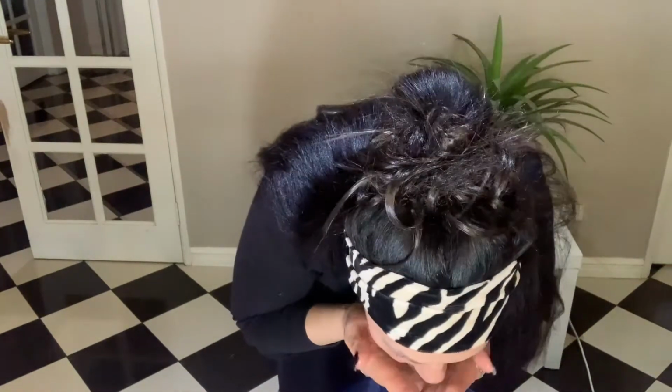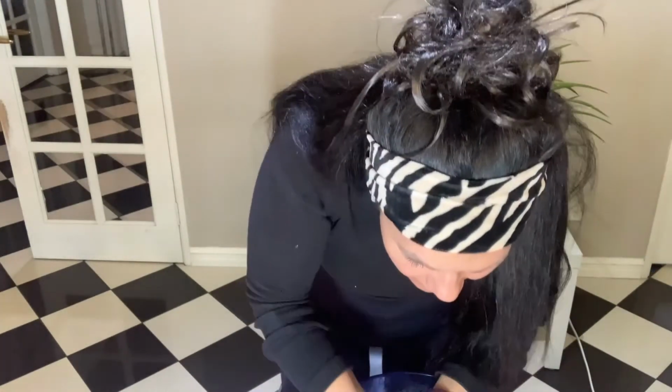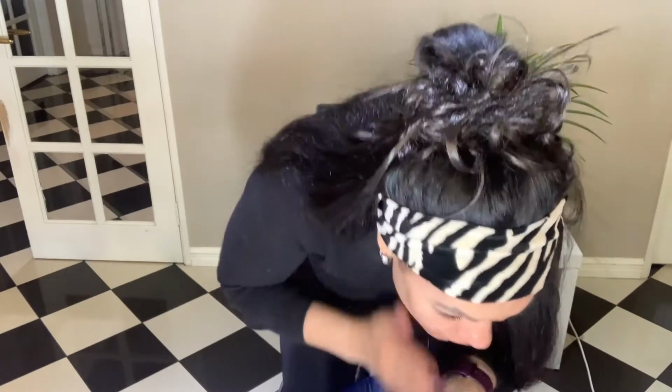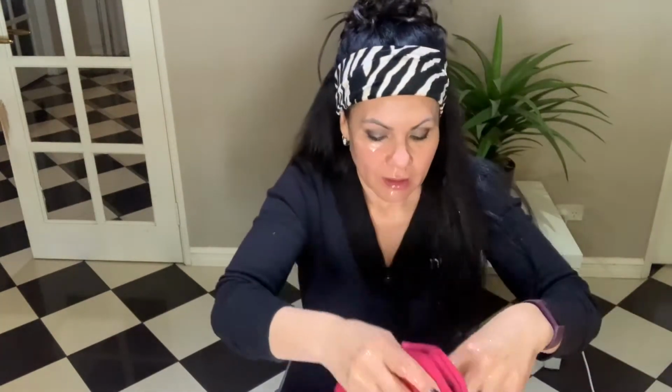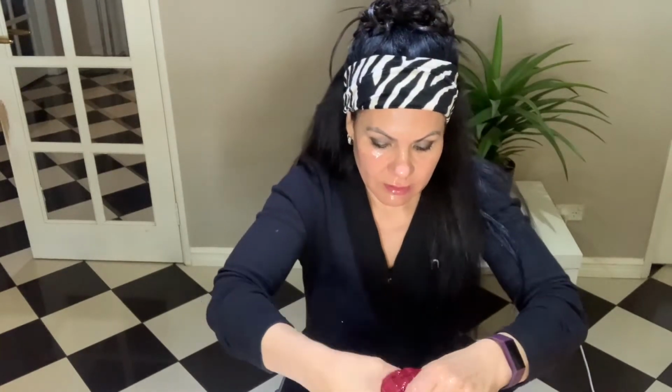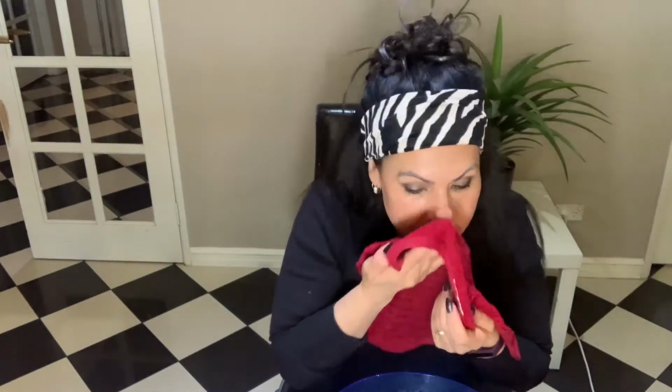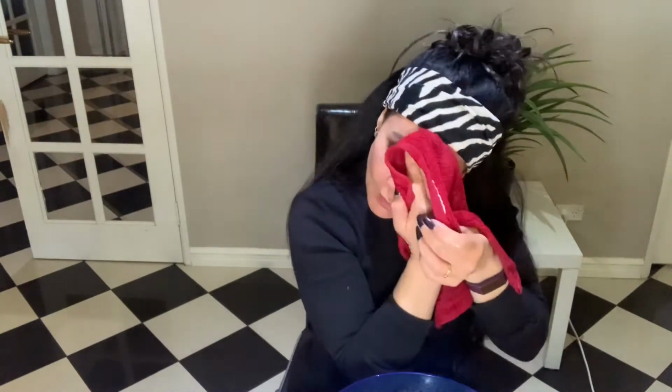I rinse all of that off, and sometimes I use a little face towel, get a bit of heat going, because that helps get rid of all the gunk.